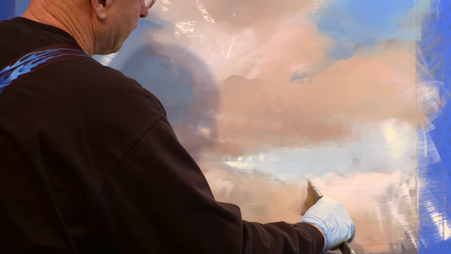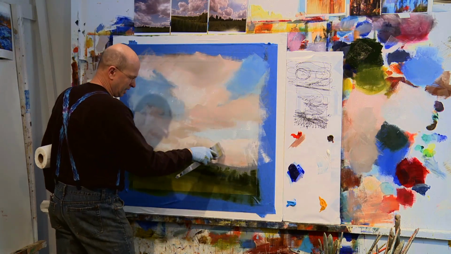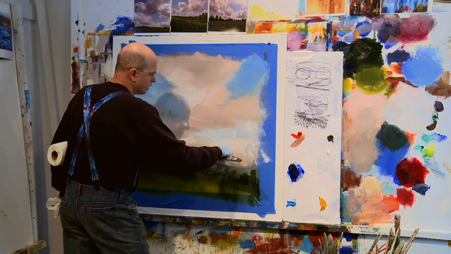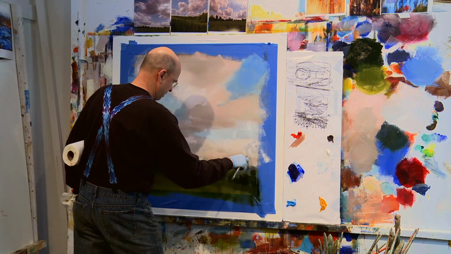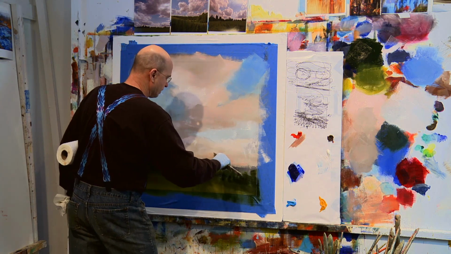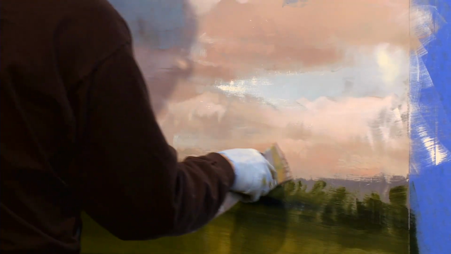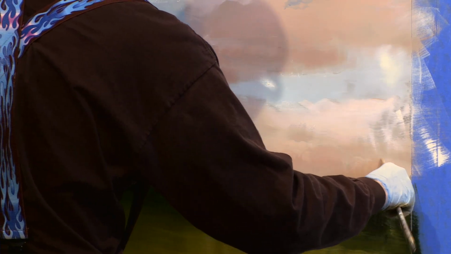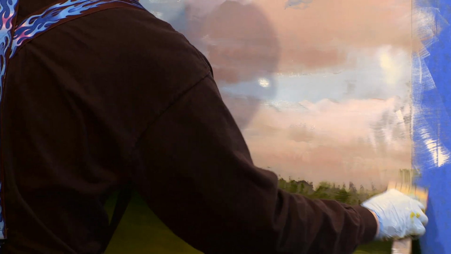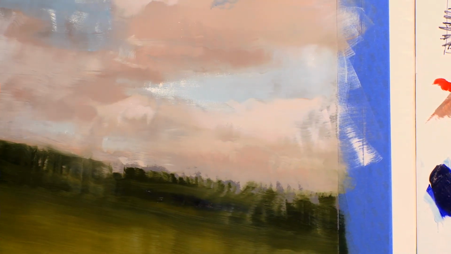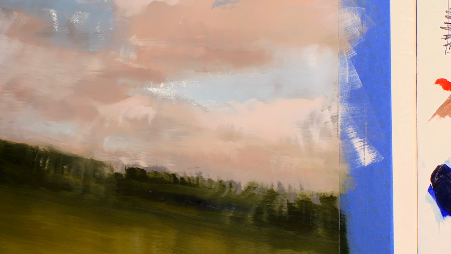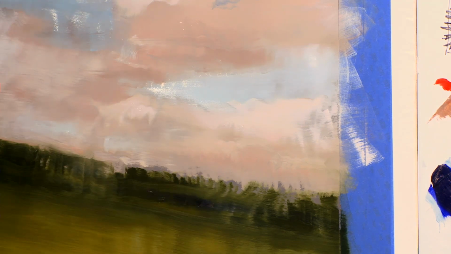And the ratio of difference between light and dark diminishes as we go farther away into space. The farther back in the picture, the farther back I go, the ratio of difference between values is closer.